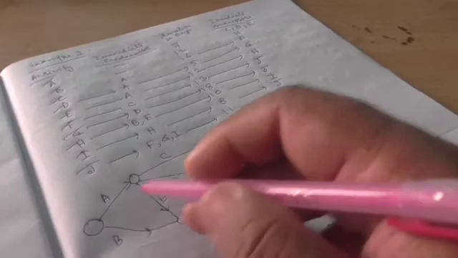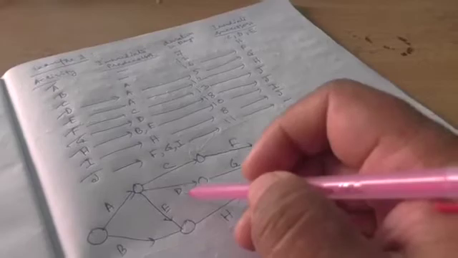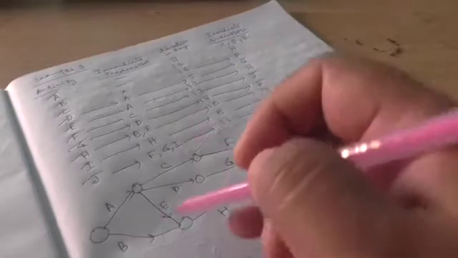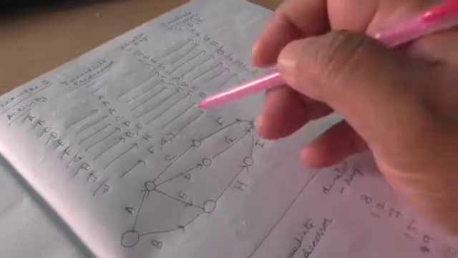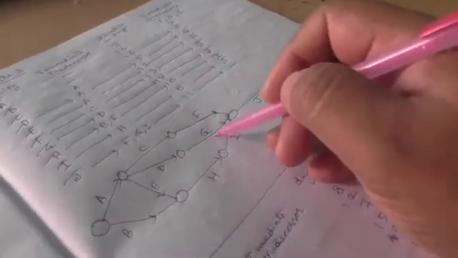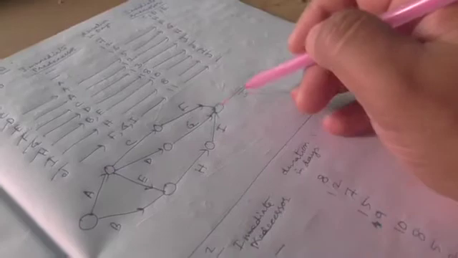C's predecessor is A, successor is F. D's predecessor is A, successor is G. E's predecessor is A, successor is H, fine. F's predecessor is C, successor is J. G's predecessor is D and successor is J.